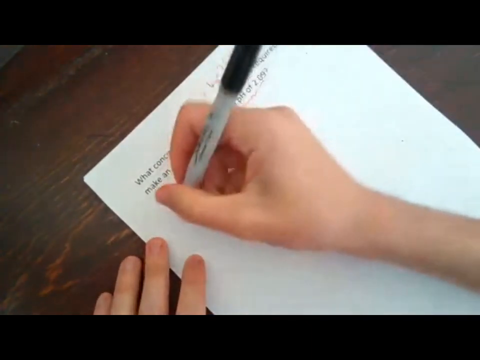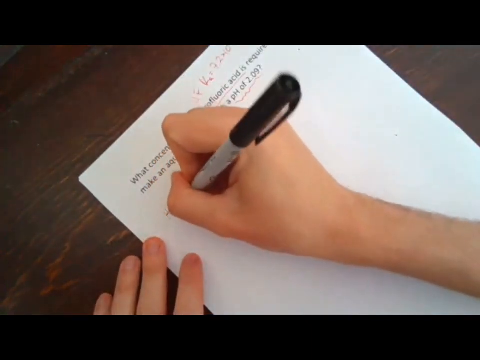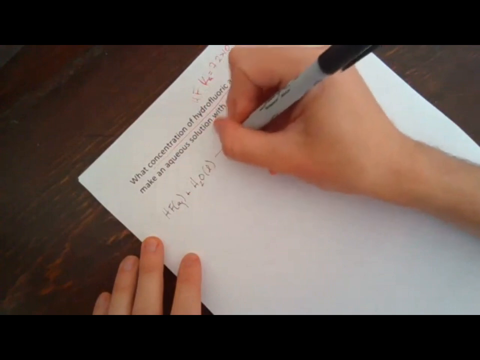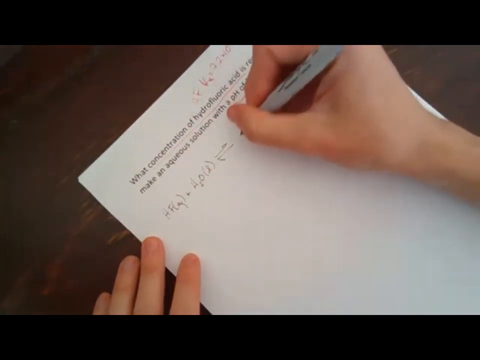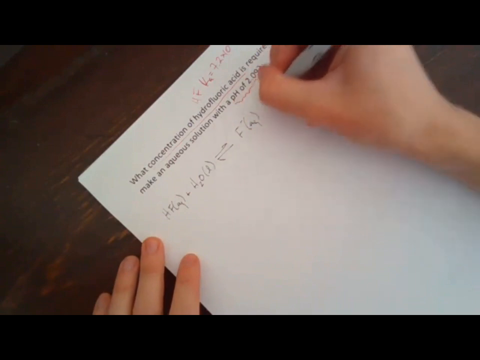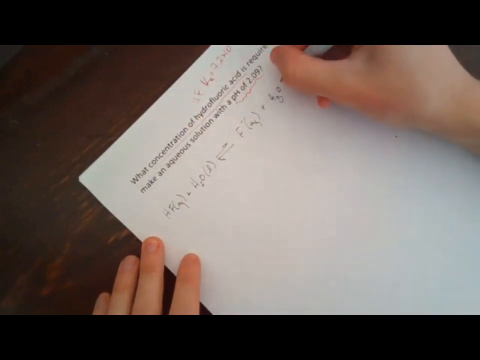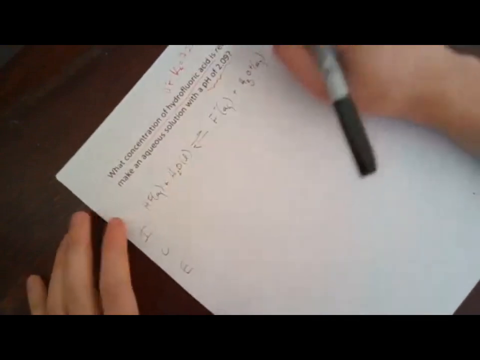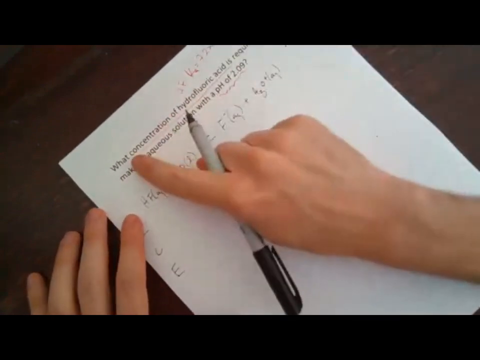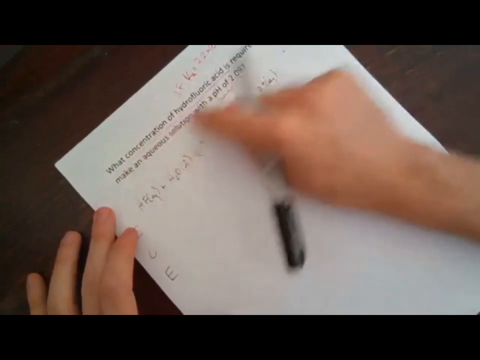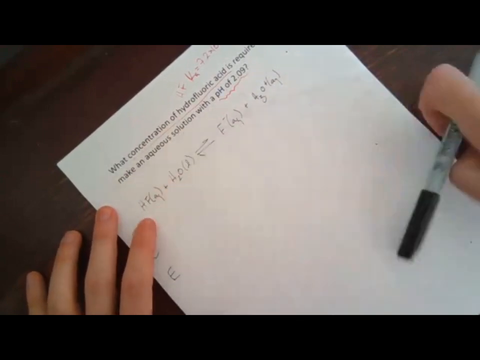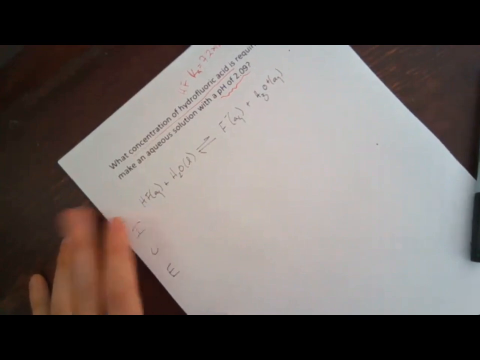We know hydrofluoric acid is HF. And if we're talking about pH, we're making hydroniums, so it's reacting with water. This is a weak acid, so we know it's going to be in equilibrium, double arrows, H3O plus. I'm going to set up an ice table, and the reason is that what we want is the initial concentration. When I ask for the concentration of hydrofluoric acid, what I mean is the variable that goes right here, that initial concentration.